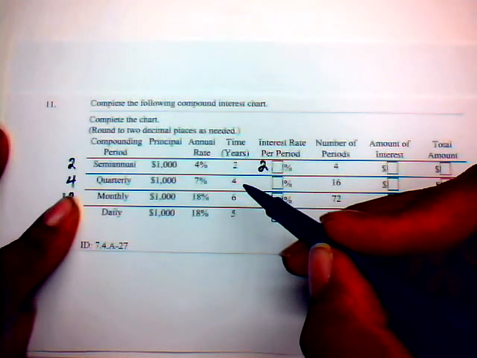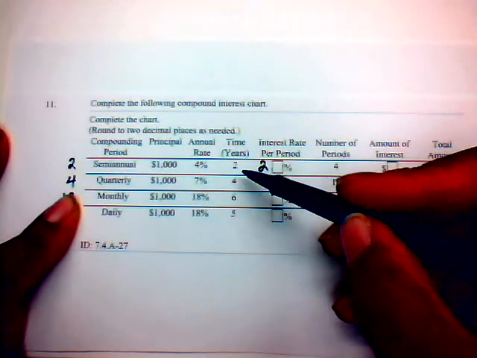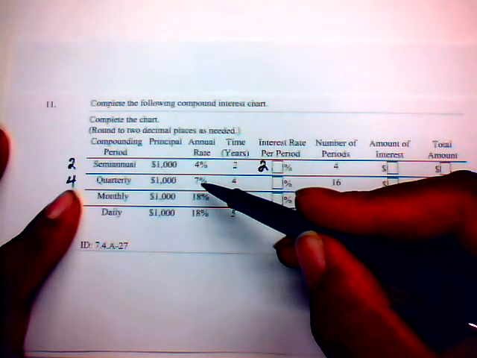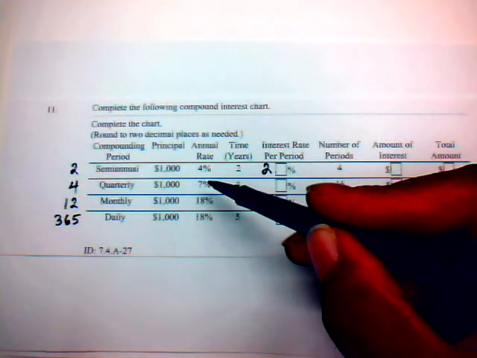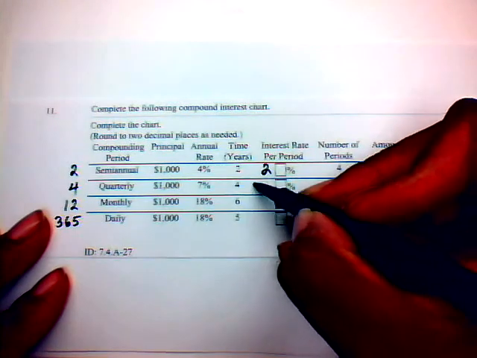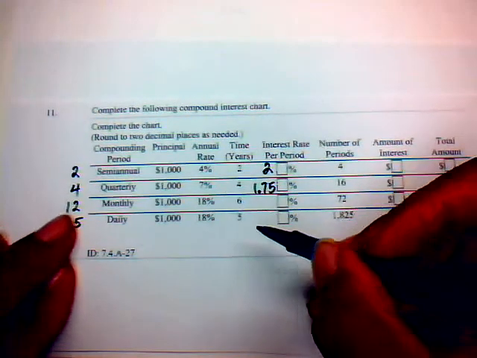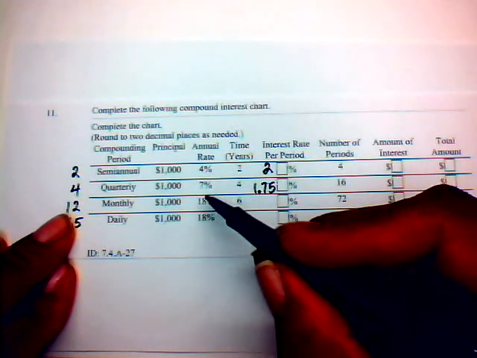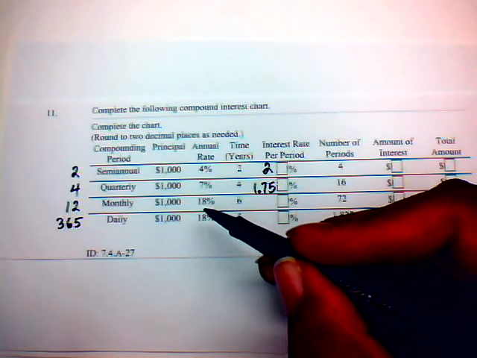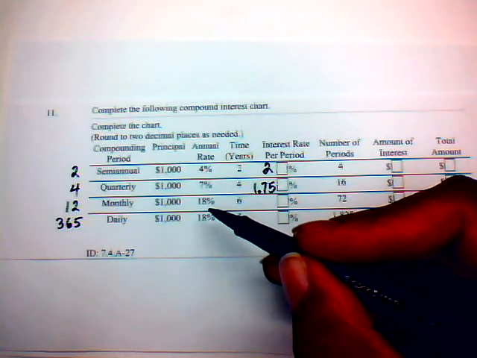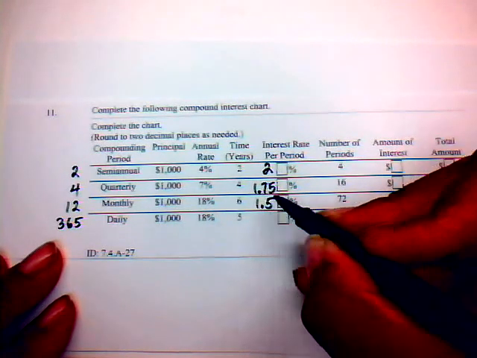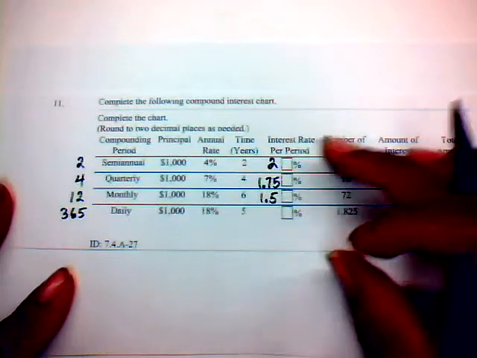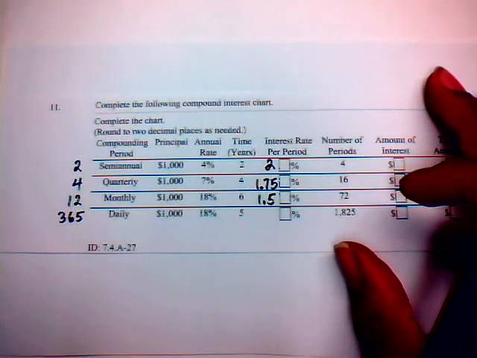And then for 7%, 7 divided by 4 will give you the interest rate per period. That's 1.75. And then 18% divided by 12, because it's compounded monthly, which is 1.5. And then 18% at 365, so 18 divided by 365.